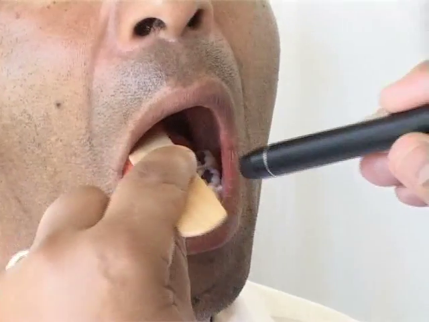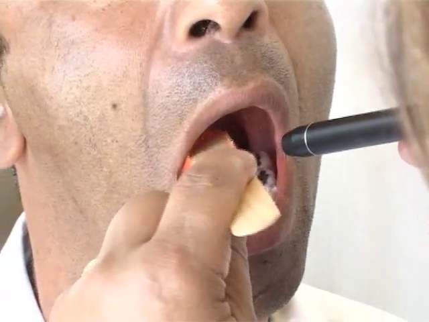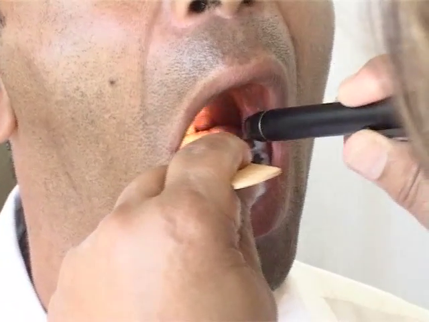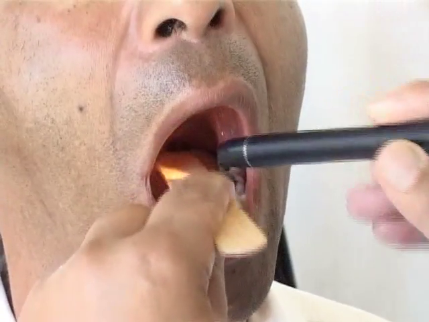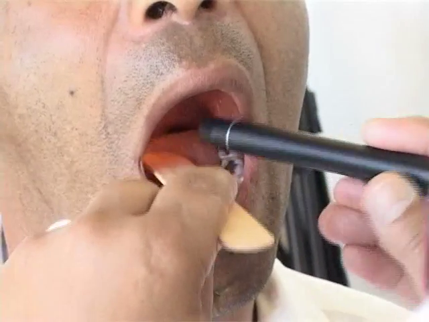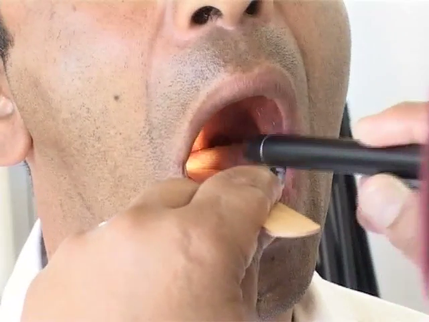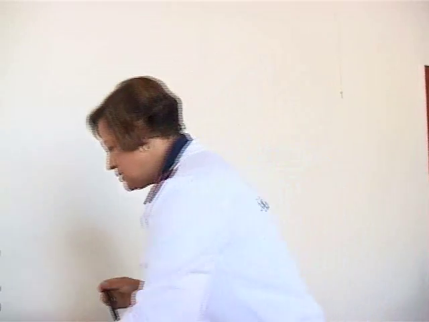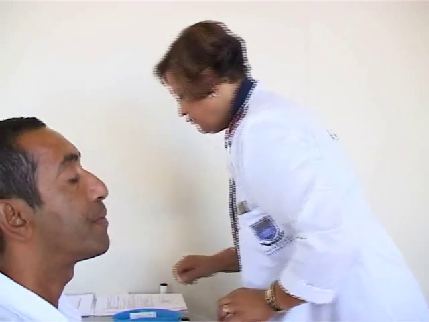We also look at the throat, the tonsillar pillars and the tonsils, including the hard palate and the soft palate, especially the uvula. We check and see if there are any abnormalities. For example, on the buccal mucosa, for any swelling or sores or lesions.